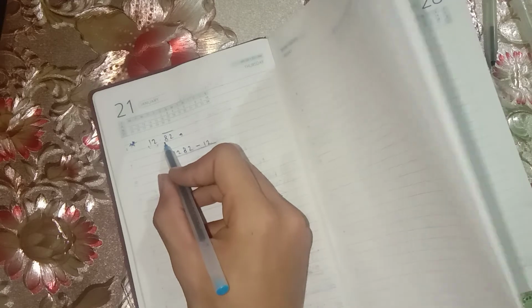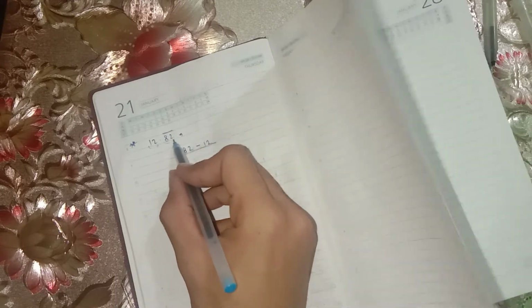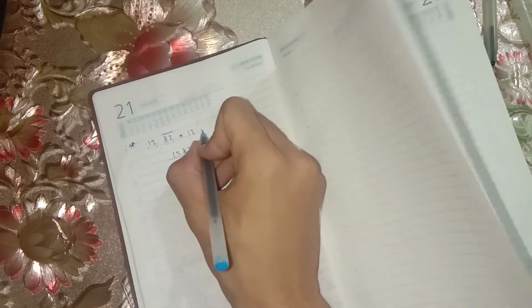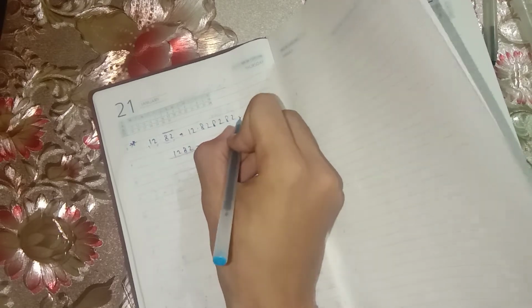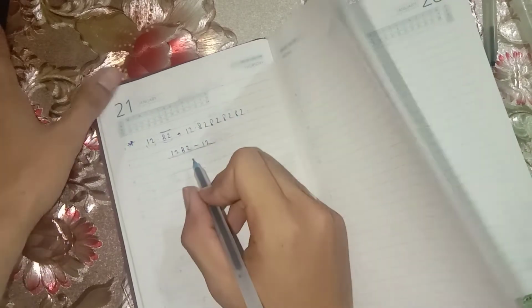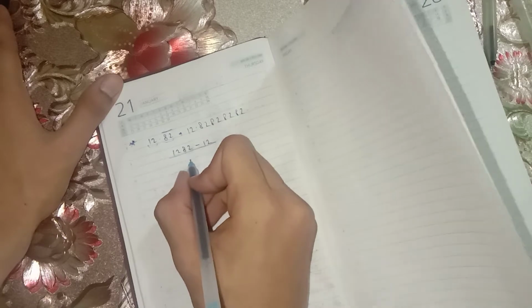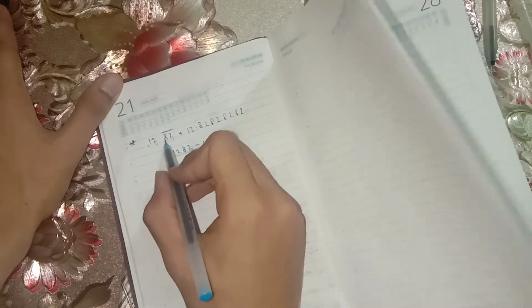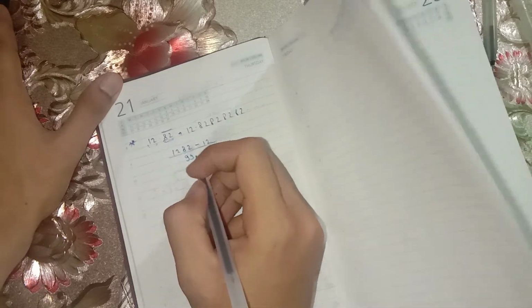We have 82 bar, two digits repeating. It would become 12.82, 82, 82, 82, and it goes on. So I will write 99 because two digits are repeating.